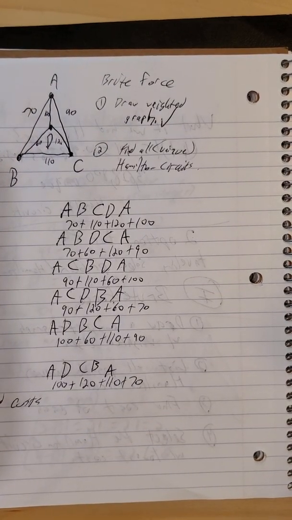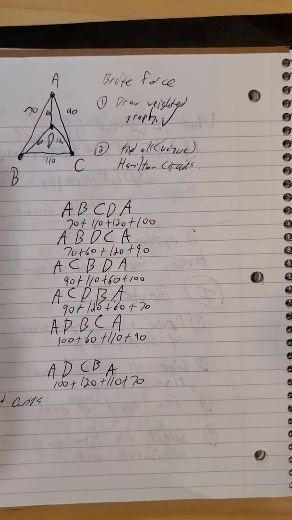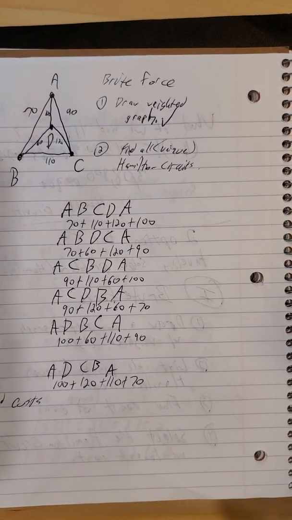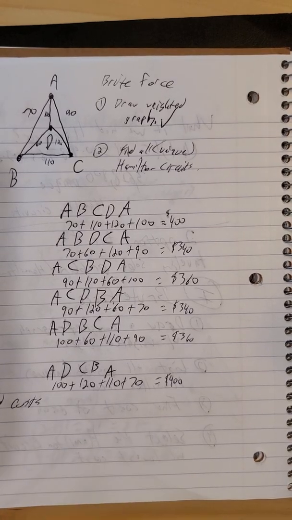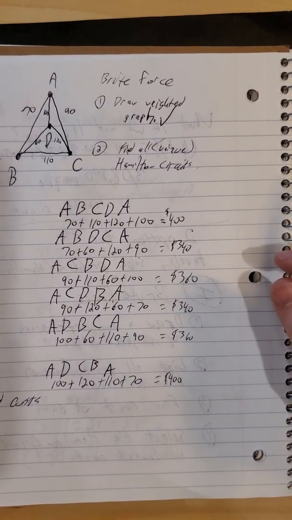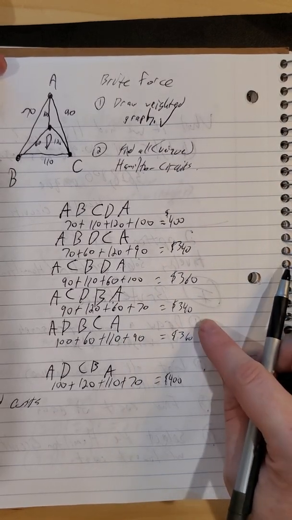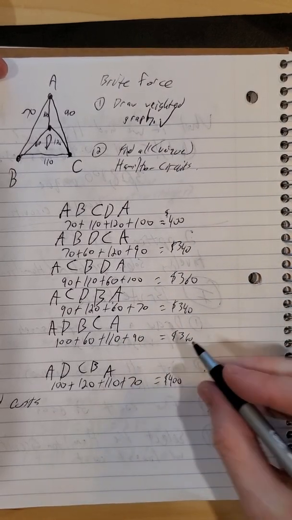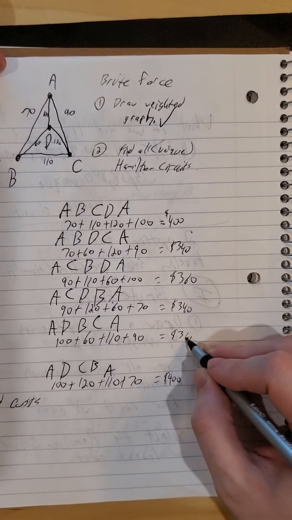Okay, so I'm going to go ahead and pause the video for a second while I have TI go ahead and tally those costs for us, and I will find the cheapest route between these four cities. Okay, so through the magic of editing there, $400, $340, $360, $340, $360, and $400 respectively.